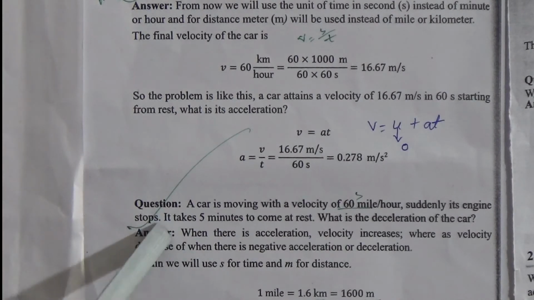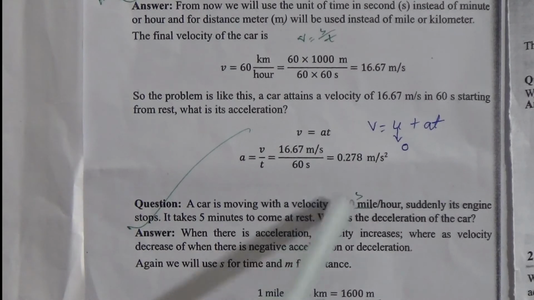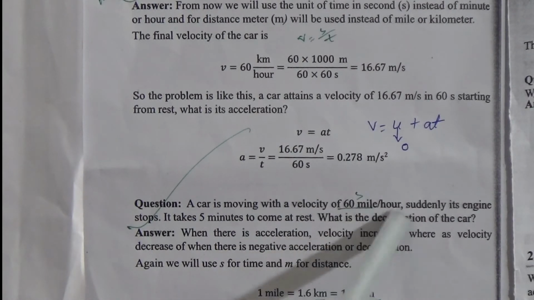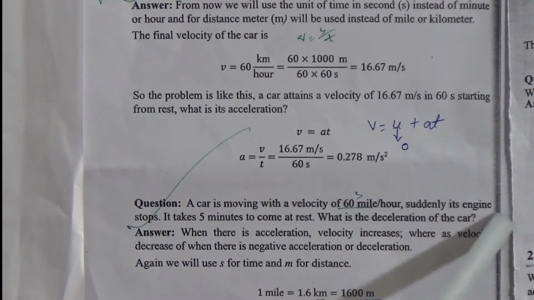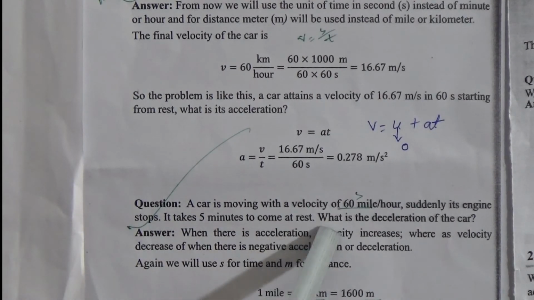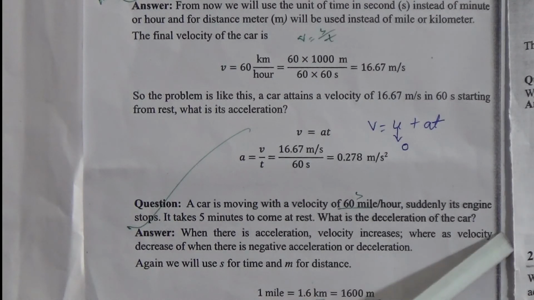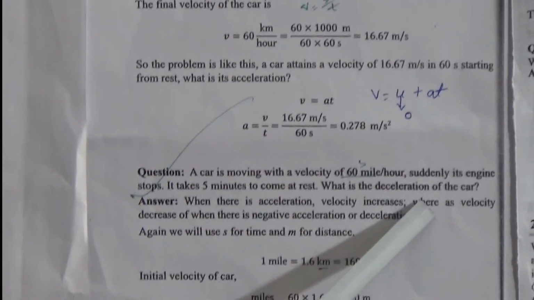Now go to the next question. A car is moving with a velocity of 60 mile per hour. Suddenly its engine stops. It takes 5 minutes to come to rest. What is the acceleration of the car? Now answer, when there is acceleration, velocity increases, whereas velocity decreases when there is negative acceleration or deceleration.